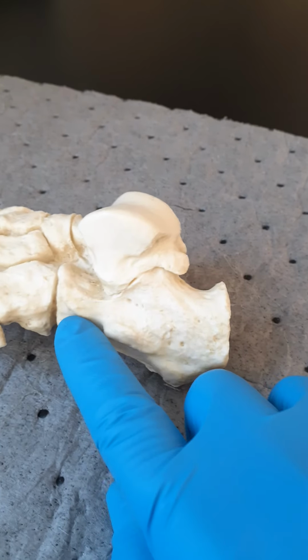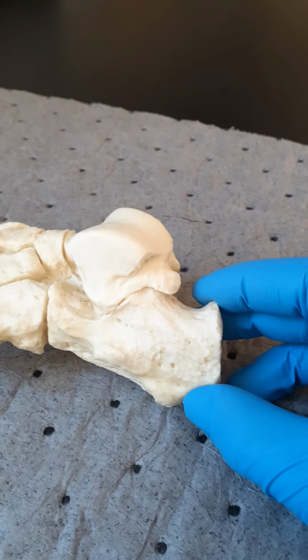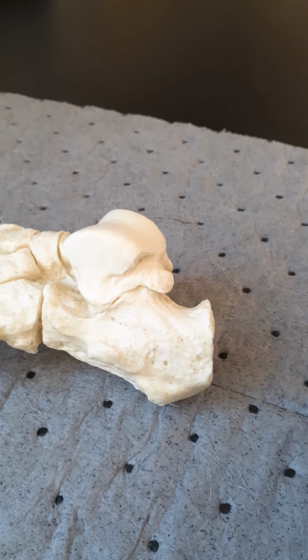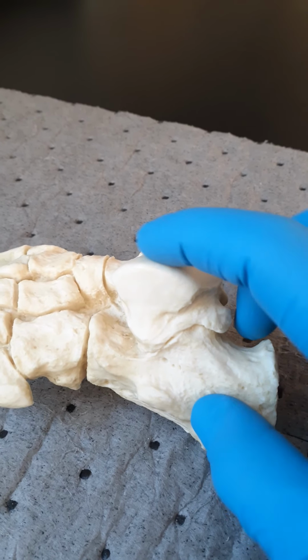Moving down to the tarsals. It's a little bit easier to see from the side, at least for the first bone, and that is the calcaneus. The calcaneus, the heel bone, is the one that bears the full weight of the body on this very chunky tarsal bone.